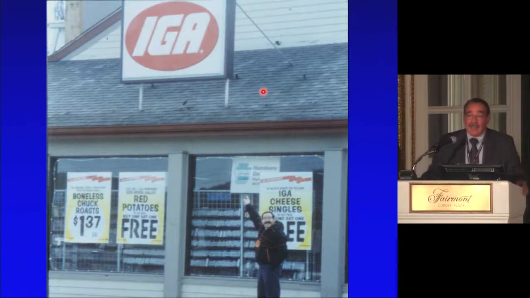In any case, when you see IgA on top of a supermarket, just think about how much progress we've made in IgA nephropathy in the last 4 or 5 years.